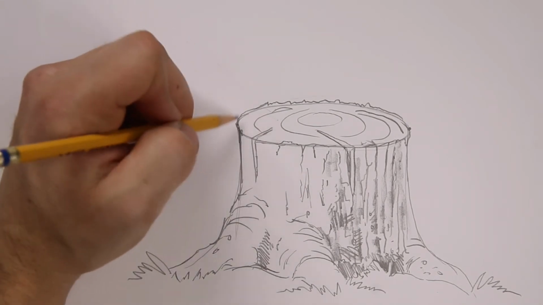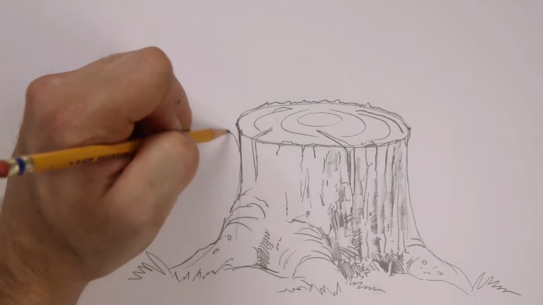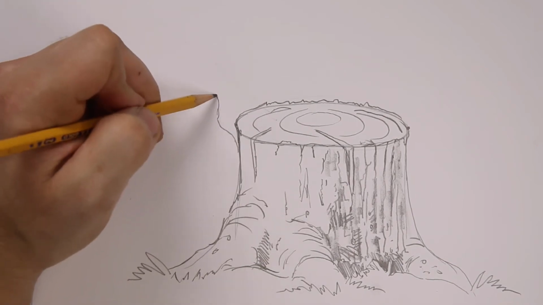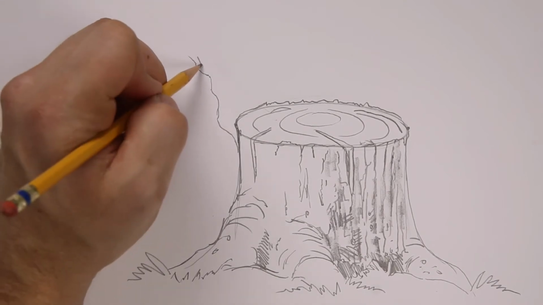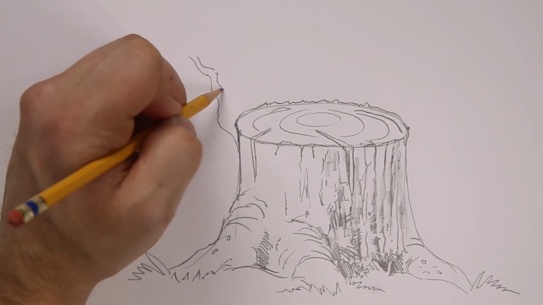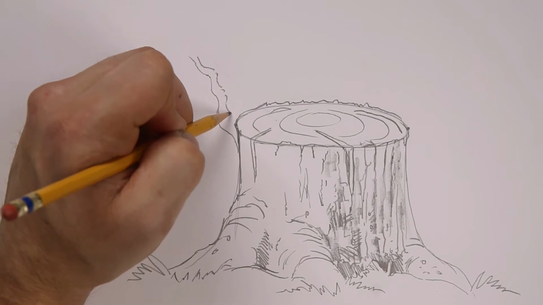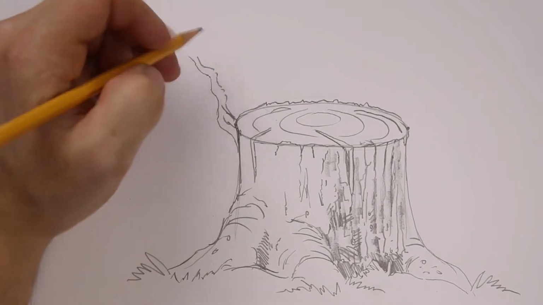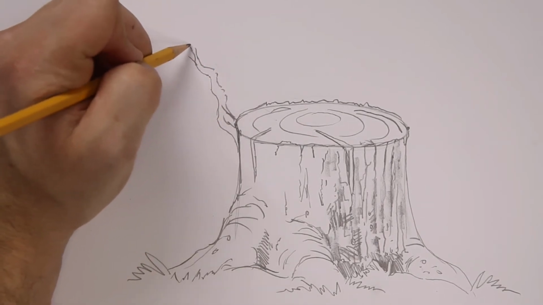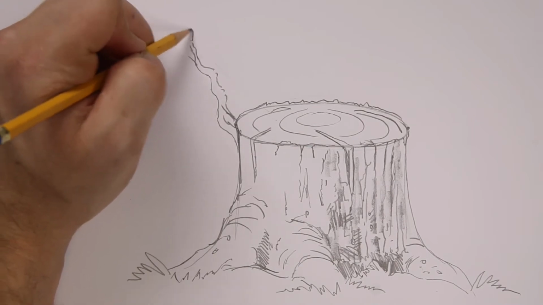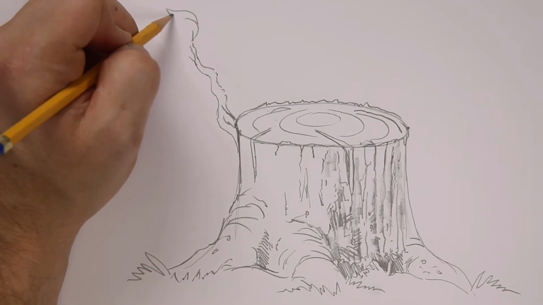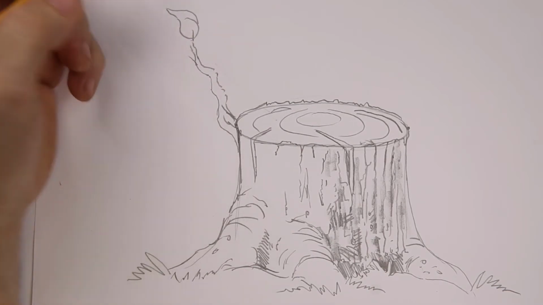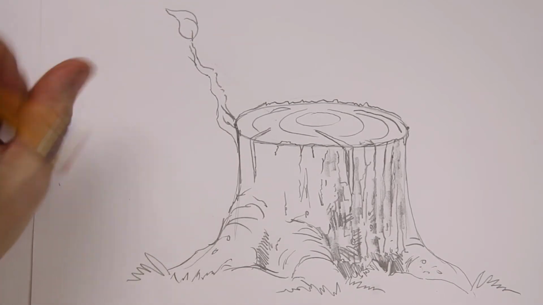And let's give it a branch here on the side. Let's give it a branch. Now let your hand just naturally move about. No straight lines here. Branches are never straight. Now I'm sure you could find a branch that is almost straight. And we're going to go ahead and bring in a little bit of a leaf right here. How about that? A little leaf just hanging off the side of it.